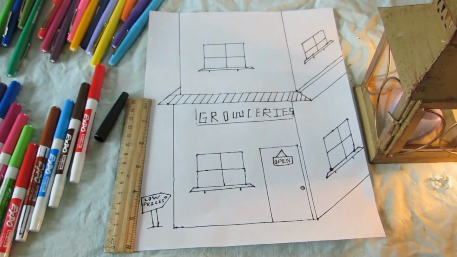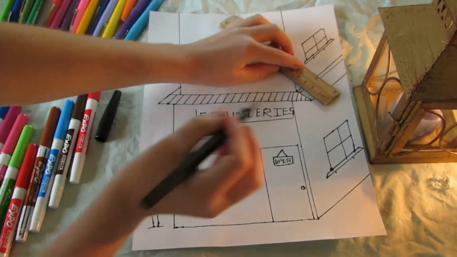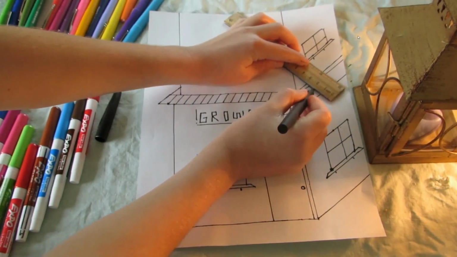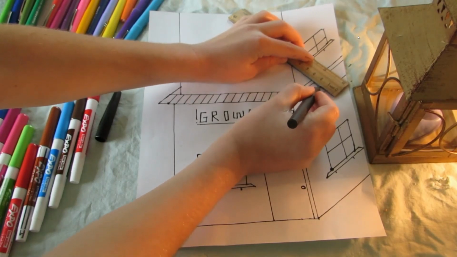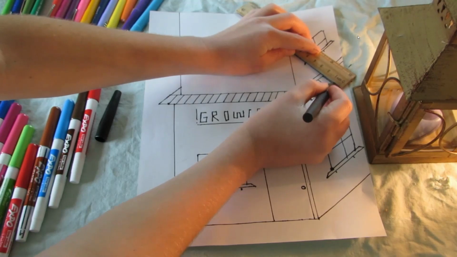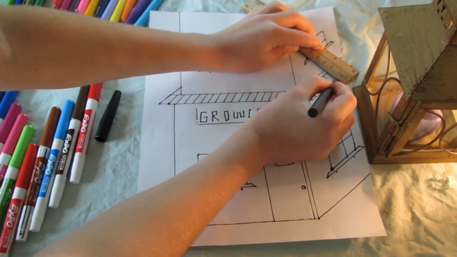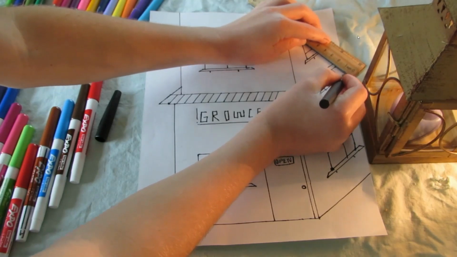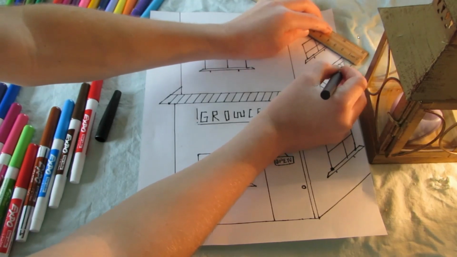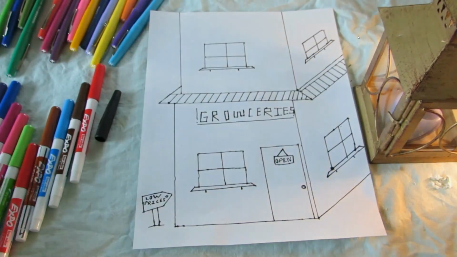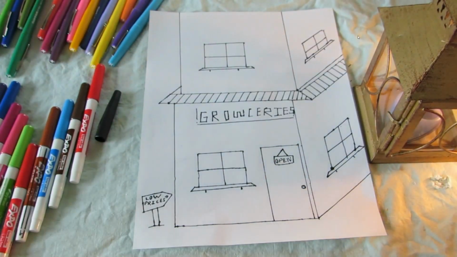So that's it. Now we're going to do the other side. And then that's the other side.